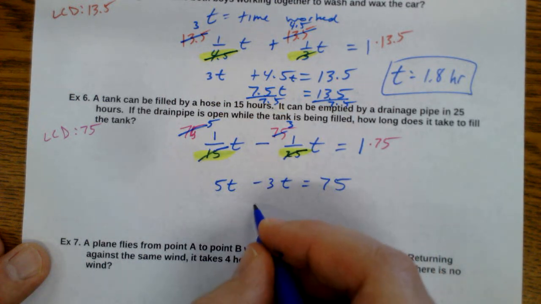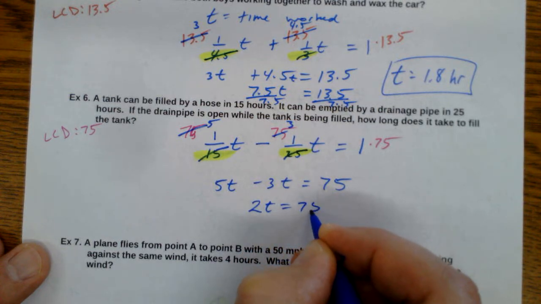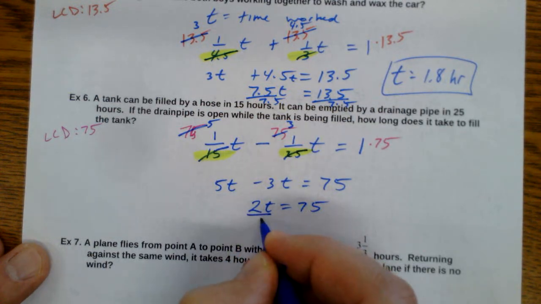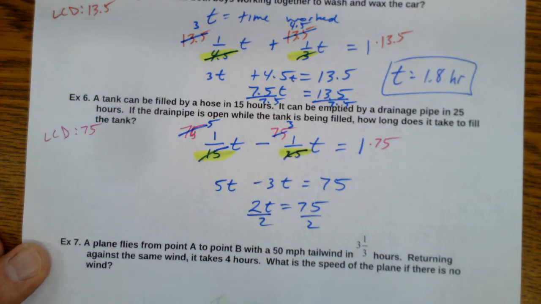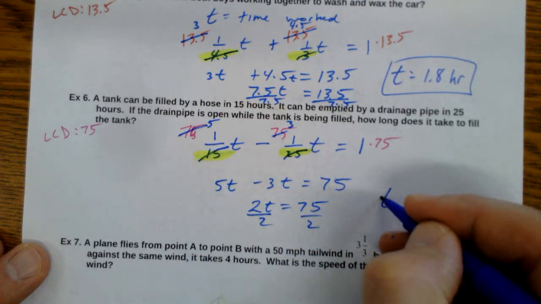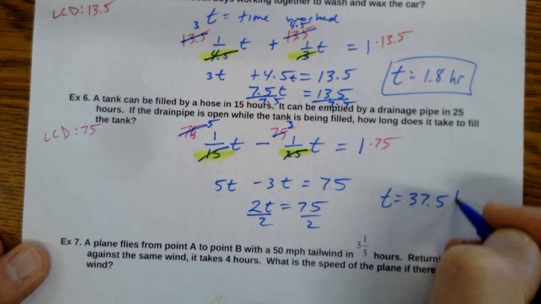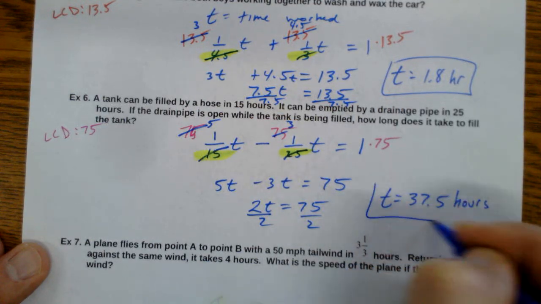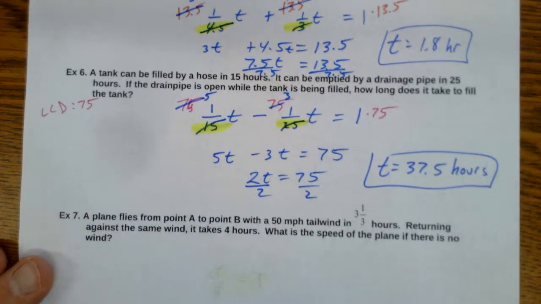All right, add your like terms. That's 2t equals 75. And solve for t. Divide by 2. 75 divided by 2 is 37 and a half hours. A lot of wasted water. Make sure those drain pipes are closed.